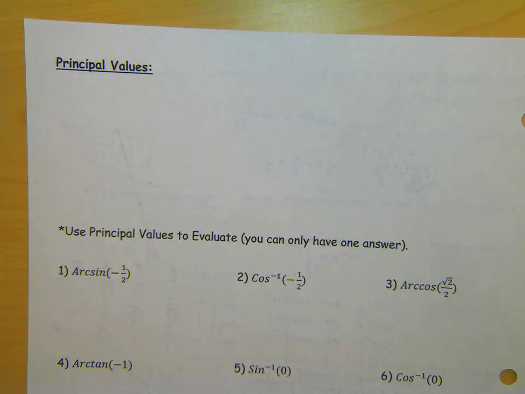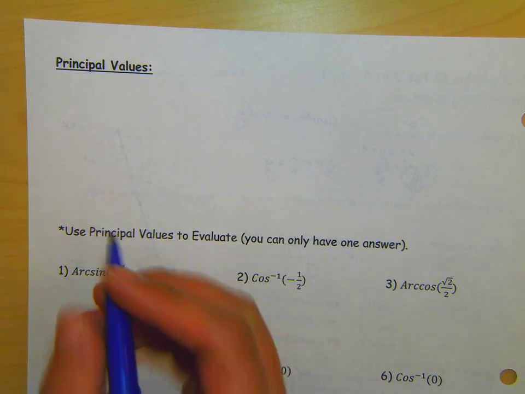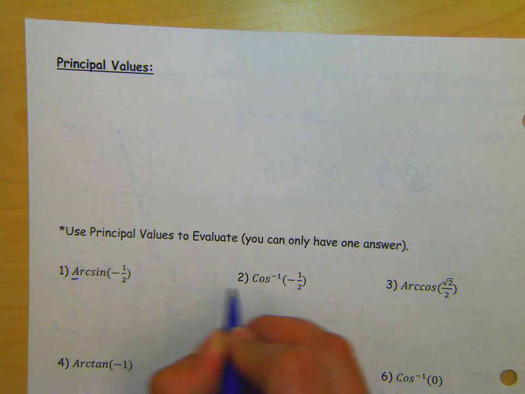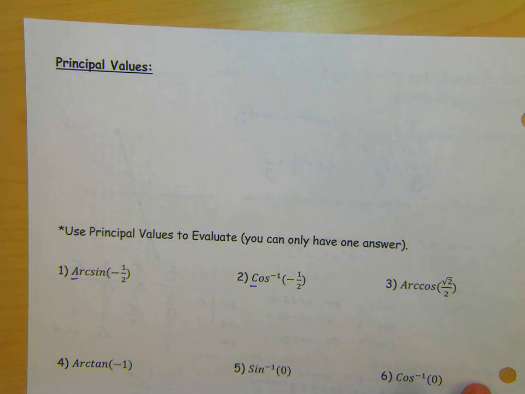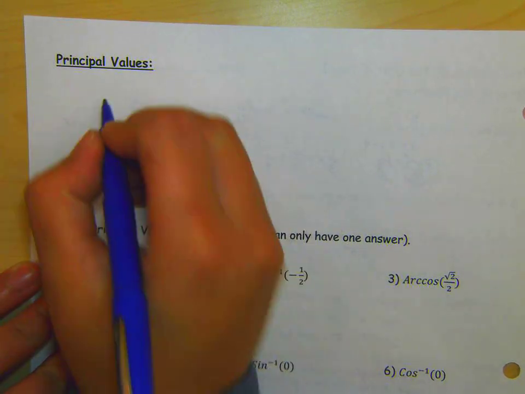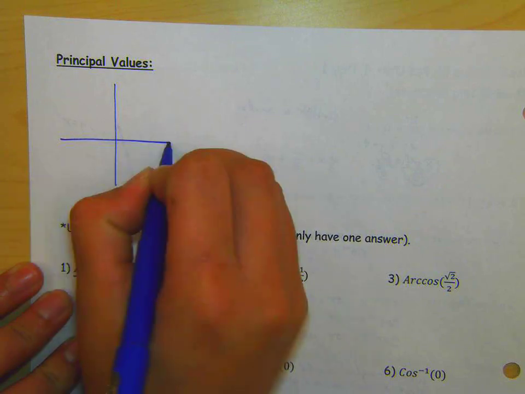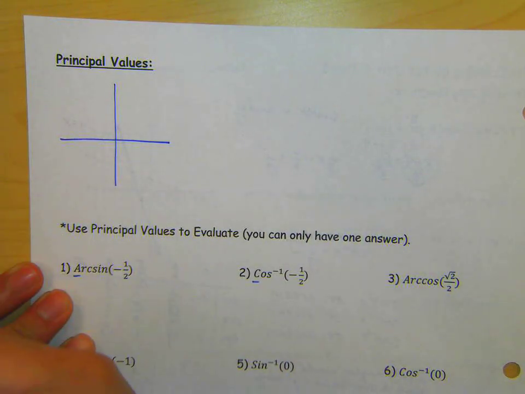Okay, on the back side of our notes, now we focus on principal values. Principal values pretty much limit us to just one answer per question. In the previous section, you had multiple answers, possibly 3 answers, 2 answers, or just one. Now, whenever you're doing a problem that has these capital letters, notice the capital A, capital C, you're only going to have one answer. I'm going to tell you which quadrants you're going to limit yourself to, and we'll talk about why next class.